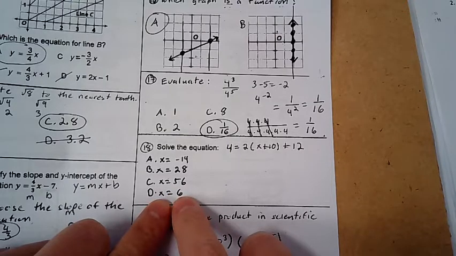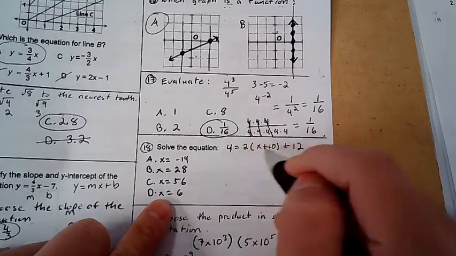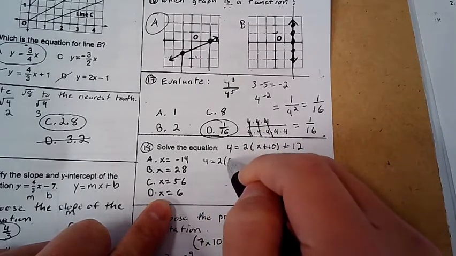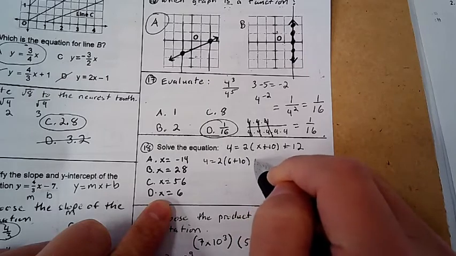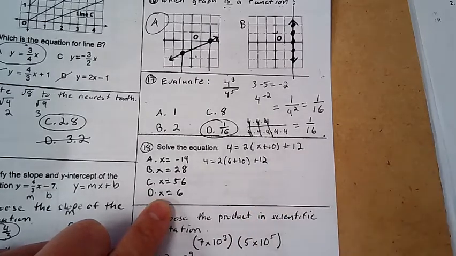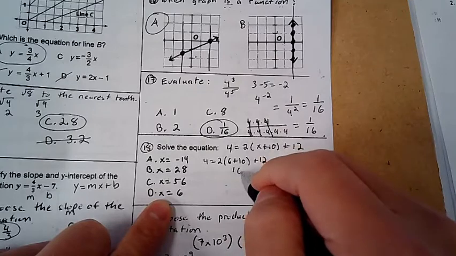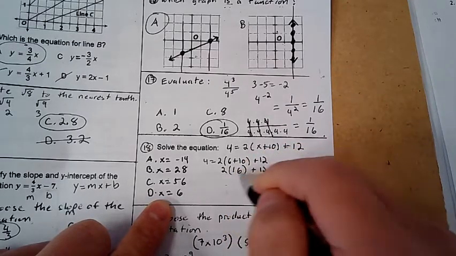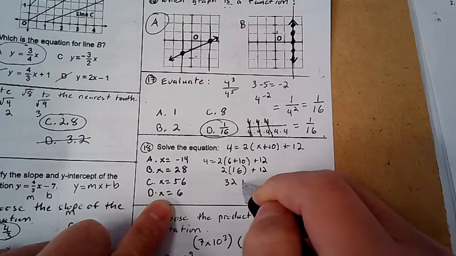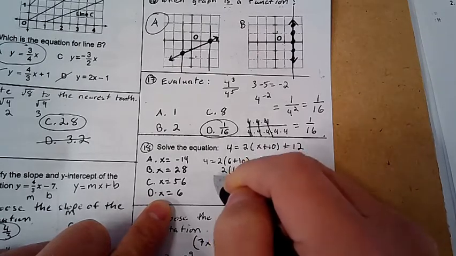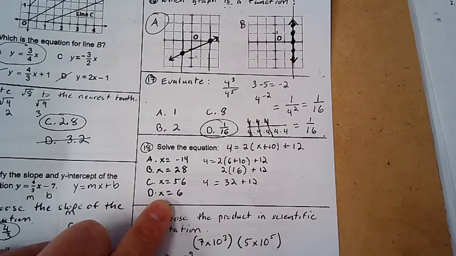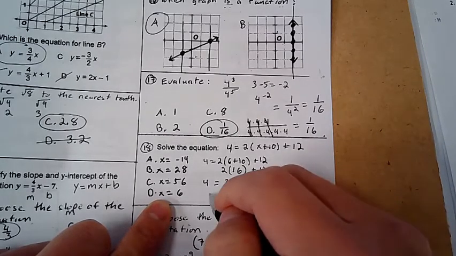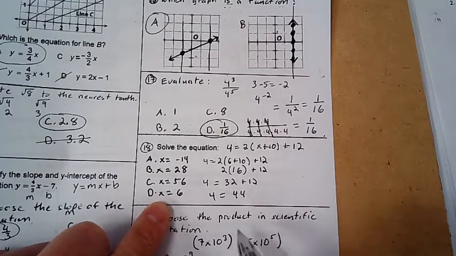So I'm going to put 6 into that x. 4 equals 2 times 6 plus 10 plus 12. 6 plus 10 is 16. 16 times 2 is 32. And all of this equals 4. 32 plus 12 is 44. Okay, 44 equals 4. I know it's not that one.